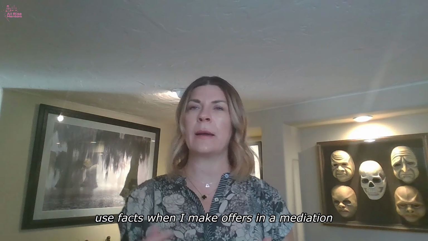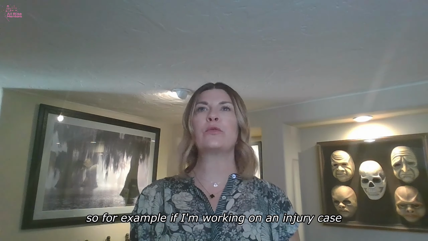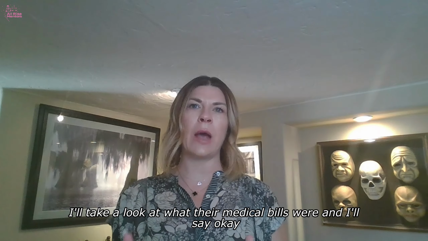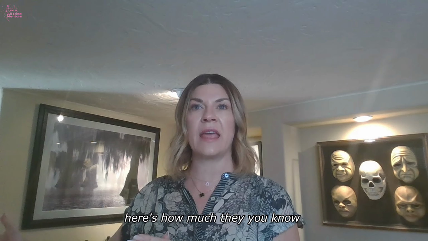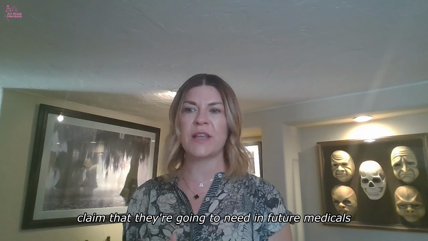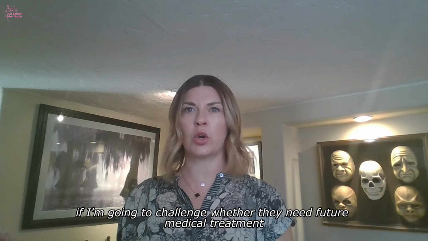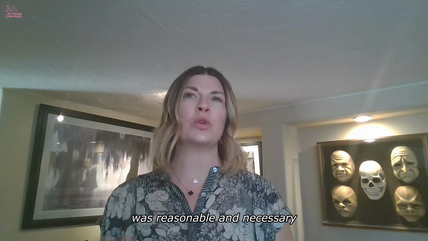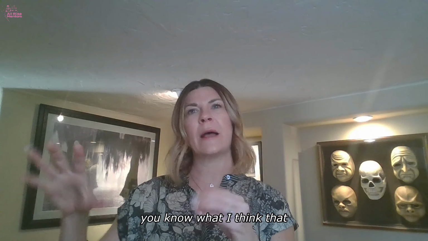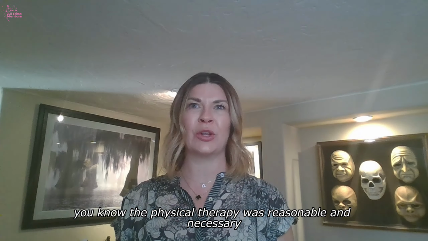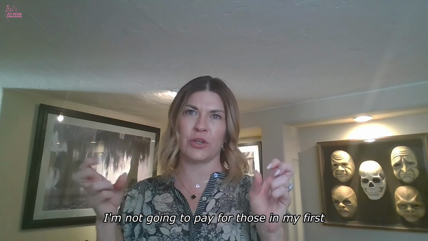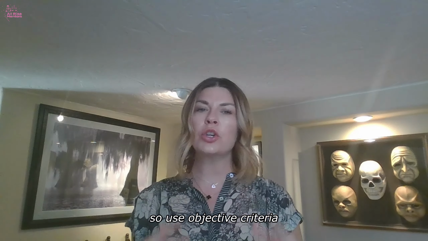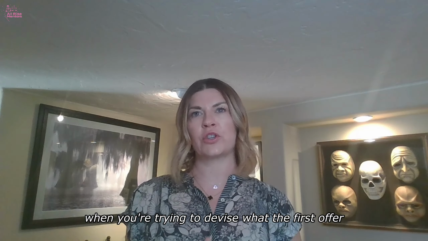When I make offers in a mediation, I like to have some sort of basis. For example, if I'm working on an injury case, I'll take a look at what their medical bills were. I'll say, okay, here's how much they paid out of pocket for their medicals. Here's how much they claim they're going to need in future medicals. I'll use those numbers as my starting point. If I'm going to challenge whether they need future medical treatment, or whether the treatment they received was reasonable and necessary, then I can start saying, hey, I think the physical therapy was reasonable and necessary, but the 5 epidurals were not. And then it makes it easier for me to say, I'm not going to pay for those in my first offer. So use objective criteria when you're trying to devise what the first offer or next offer is going to be.